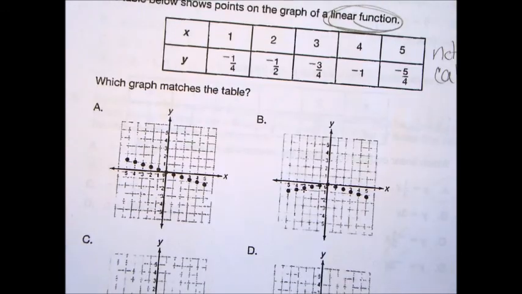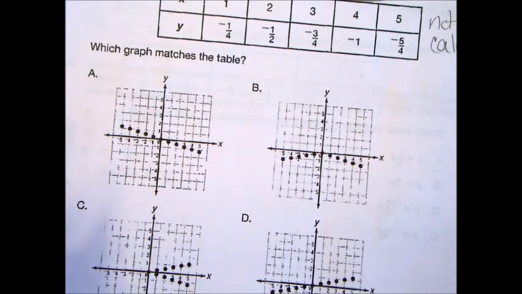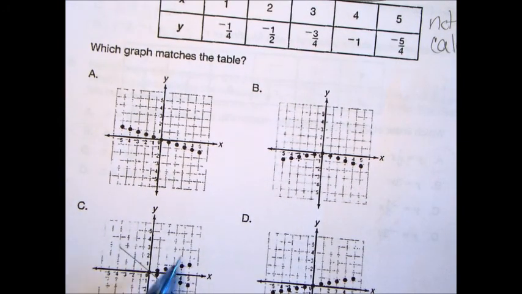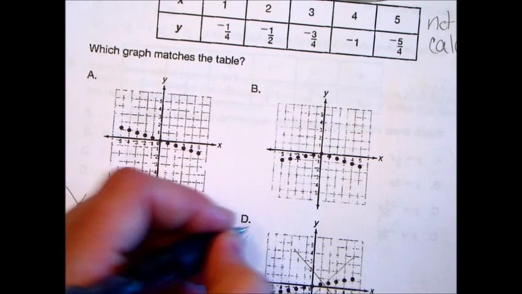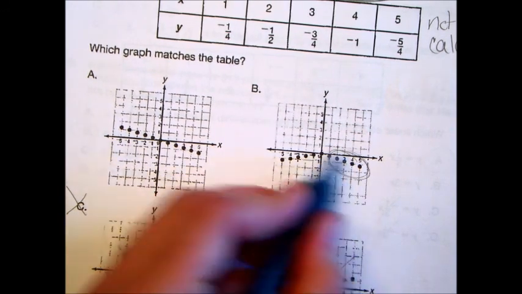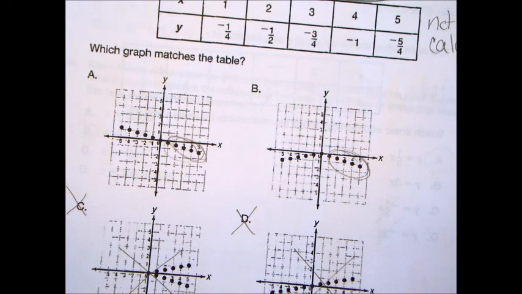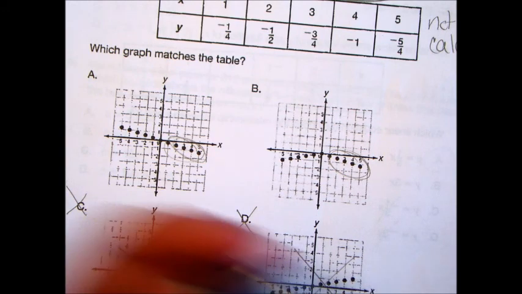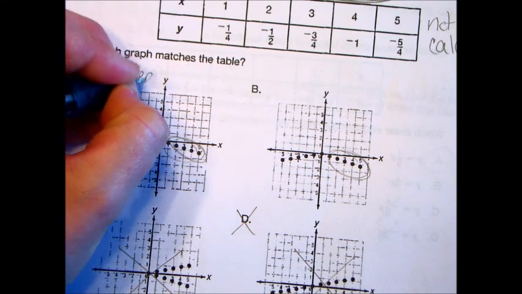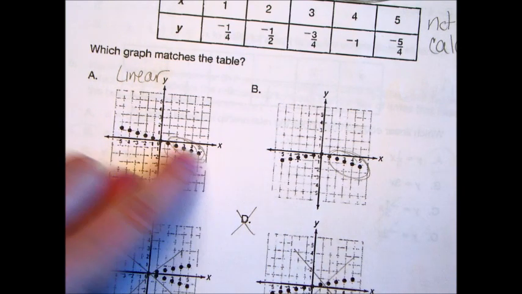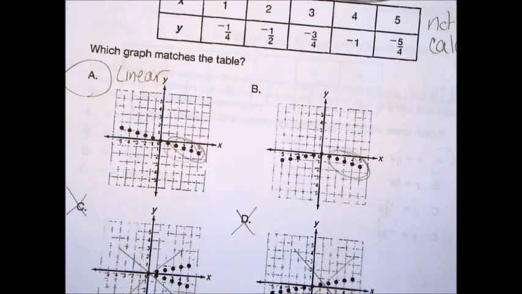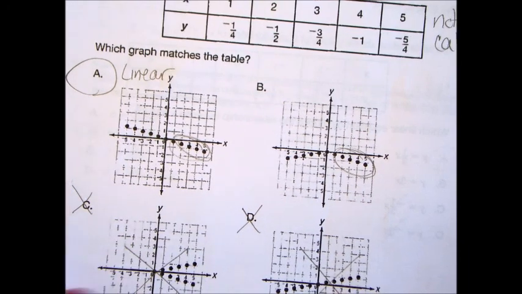So if you look, the only ones that could possibly be it are going to be not this one and not this one, because those don't go down. We can get rid of those. It's either these set of points or these set of points. Now, you might say, well, those set of points are exactly the same. How do you know the difference? Remember how it asks you about linear? They want the ones that make a straight line. B does not make a straight line. It makes a V. A makes a straight line. So because they use the word linear, our answer is A, because the points match and it's a straight line.